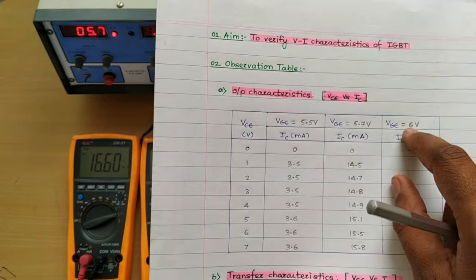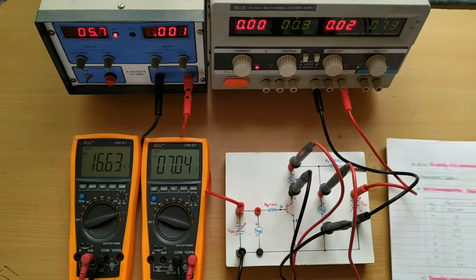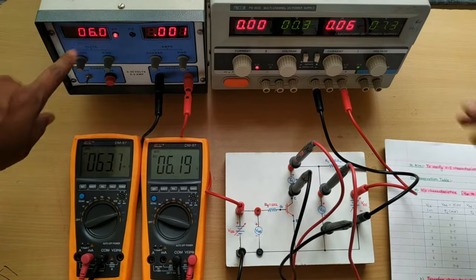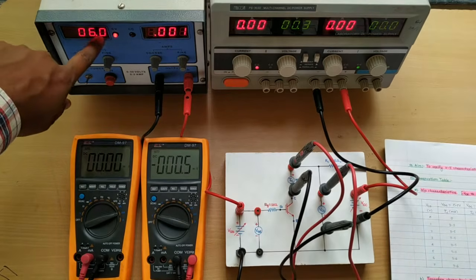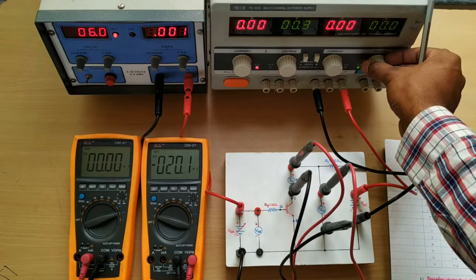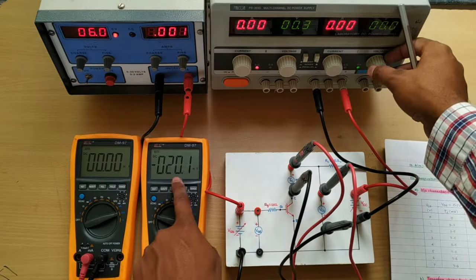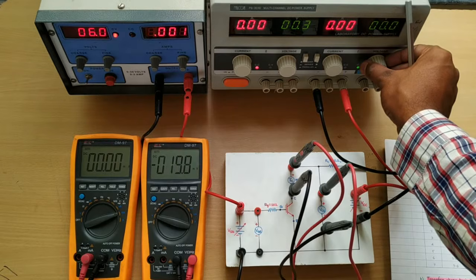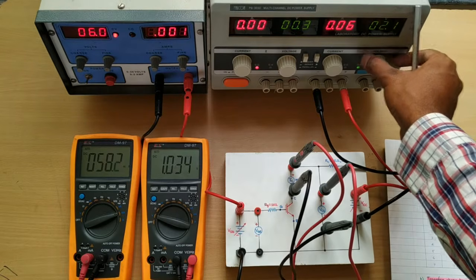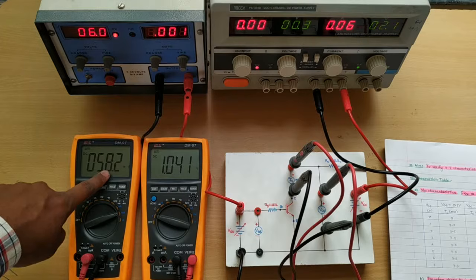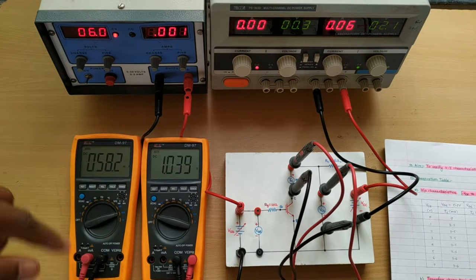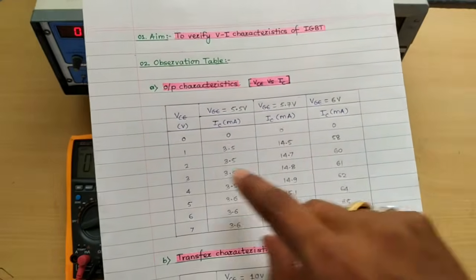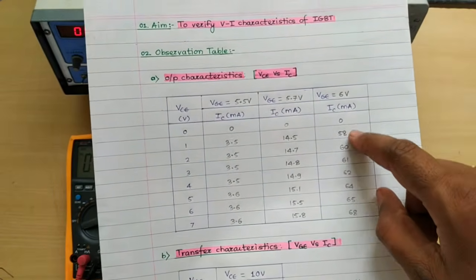We will set this to 6 volt gate to emitter voltage. Now you can see we have set the voltage to 6 volt. Now again we will repeat the same. So at almost 0 volt, your current is 0. So go to 1 volt. At almost 1 volt you are having 58 milliampere, then 2 volt, 3 volt, up to 7 volt we will take the readings. I have taken all the readings from 0 to 7 volt. You are getting current like this.